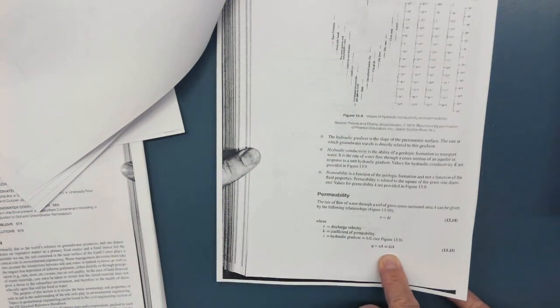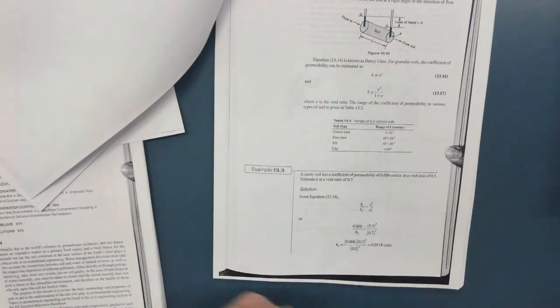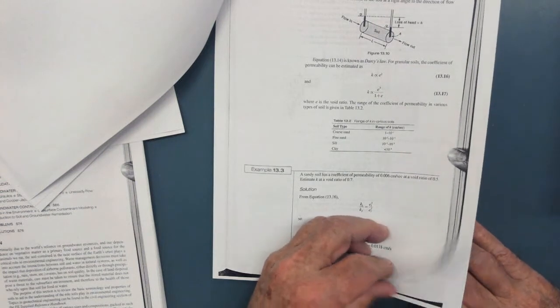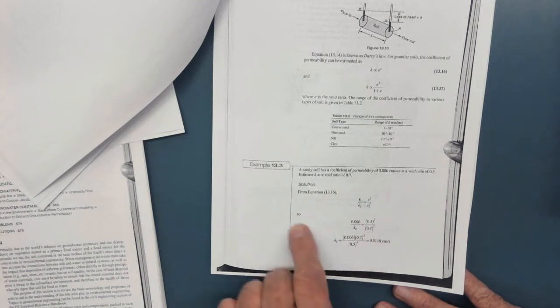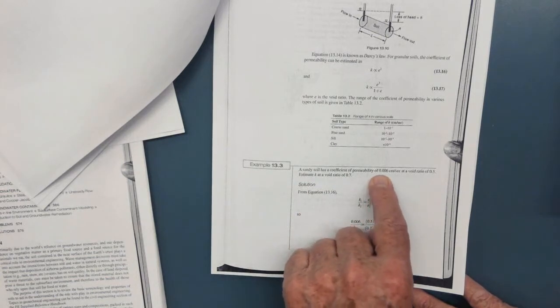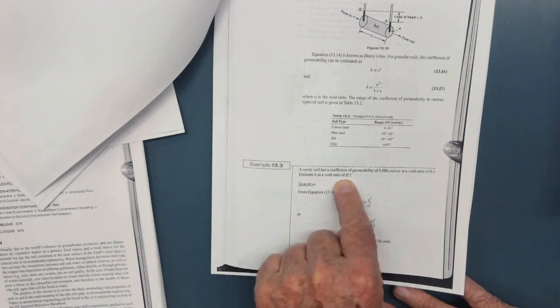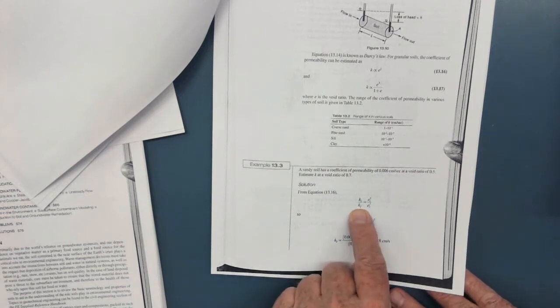Q equals KIA. Just showing you this here. I hope whether you're environmental or civil, you should be able to do that. And he says a sandy soil has a coefficient of permeability of such and such centimeters per second at a void ratio of 0.5. Estimate K at a void ratio of 0.7. How am I going to do that problem? How do I know this K1, K2 divide?